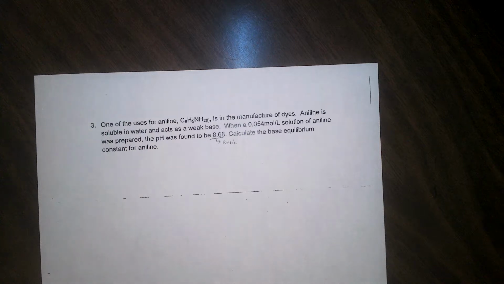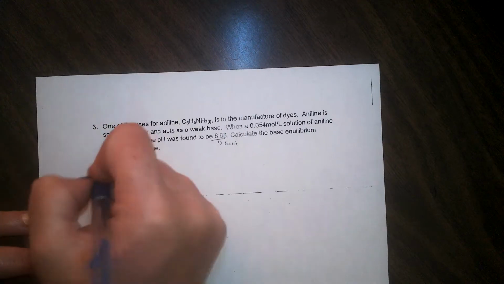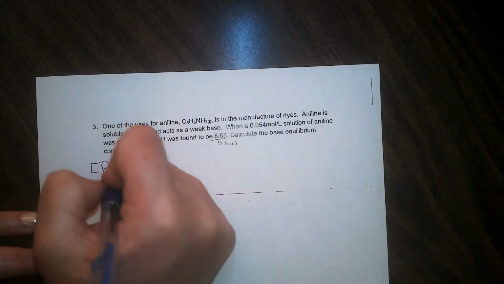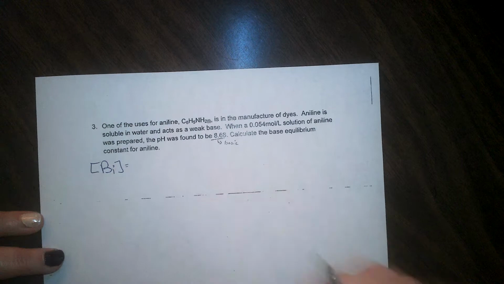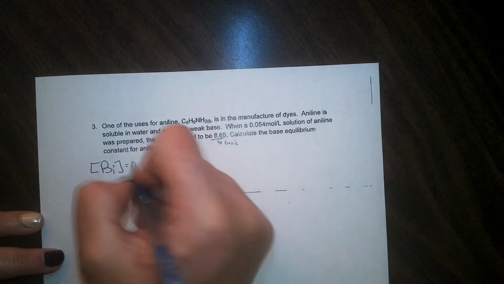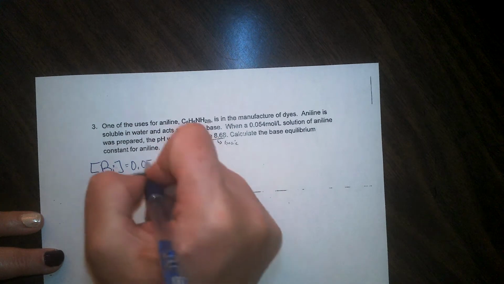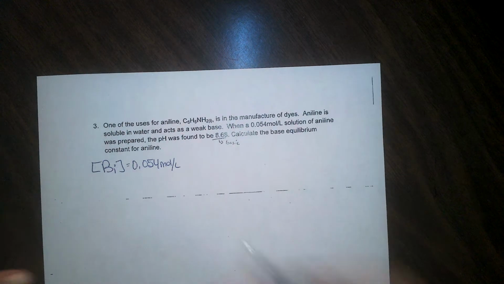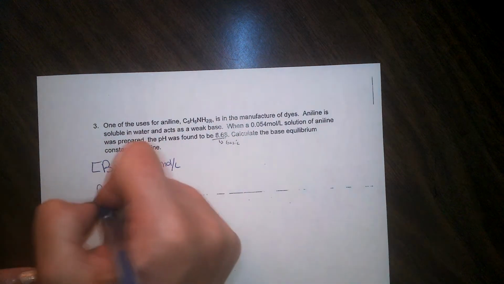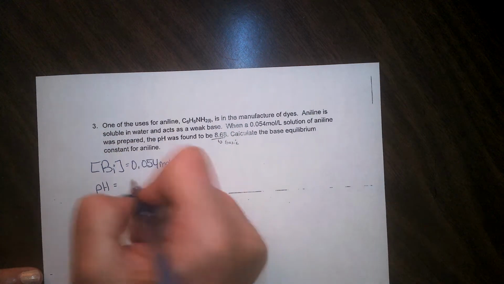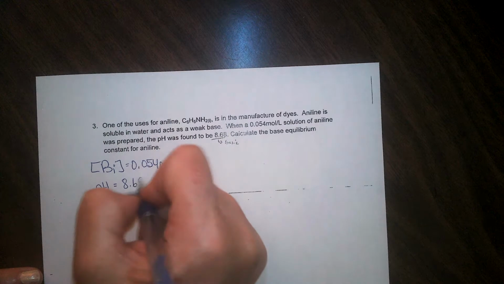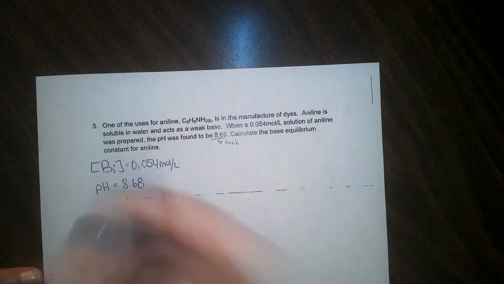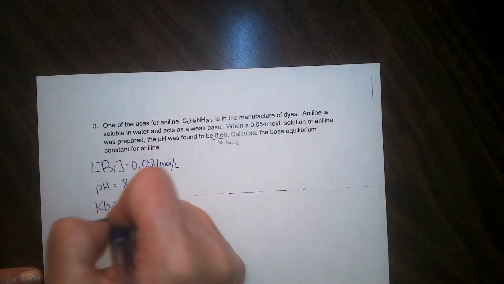So, information first. Aniline is going to be a base. Why do you know that, Riley? Because the pH is over 7. So pH is equal to 8.68. And it's asking us to calculate Kb.